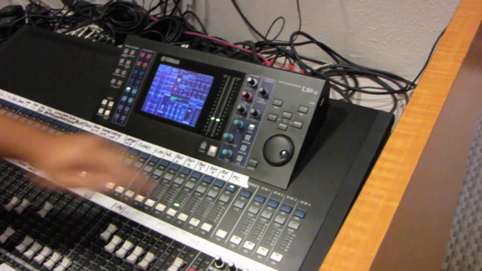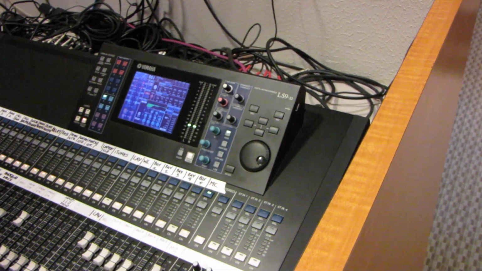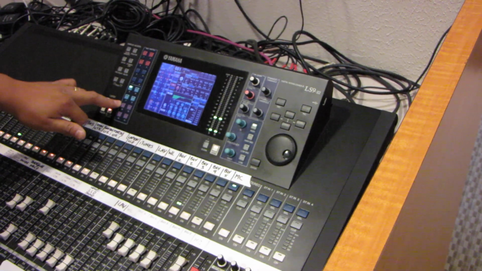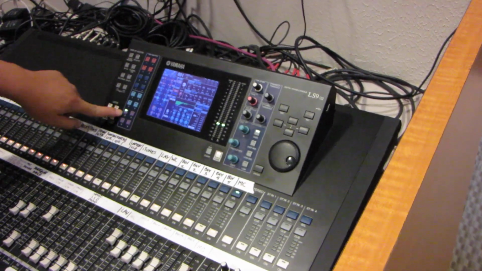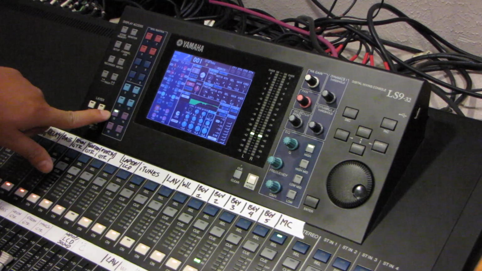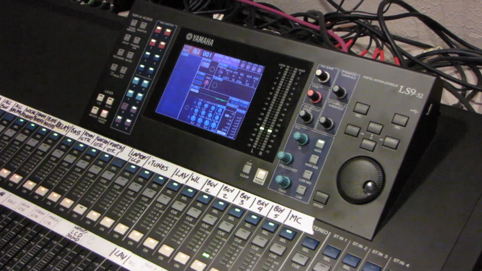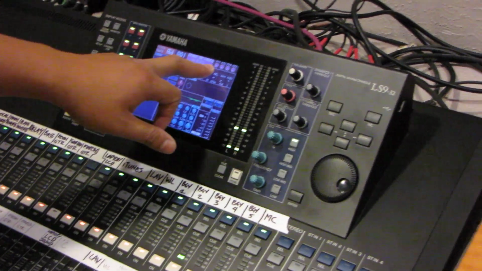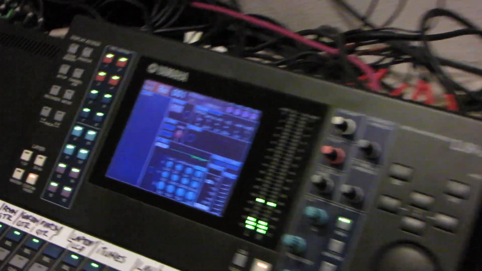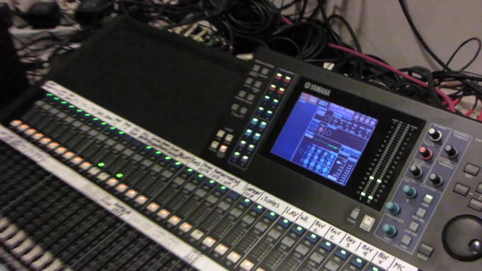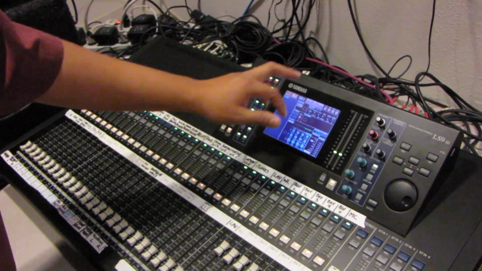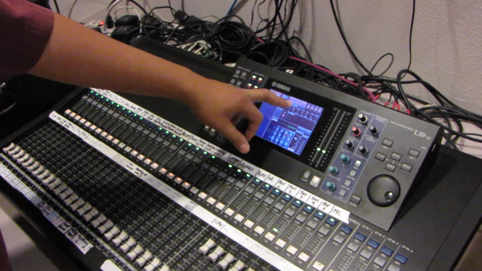What you do, make sure you're at home. Okay. You go to the bus that you want. You hit it once. That selects the bus. Make sure the bus is selected, and you hit it again. That becomes Sends on Fader. So that means all these faders will now represent the amount of what is being sent to that particular mix.